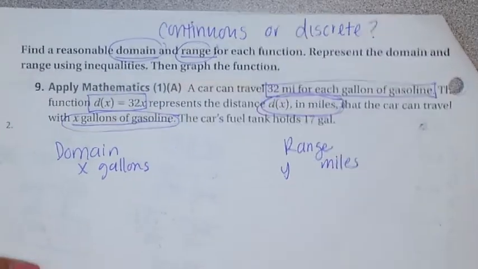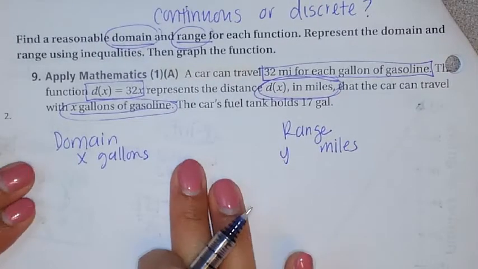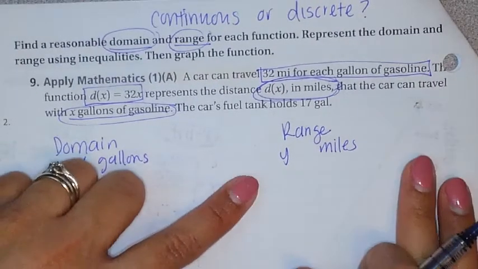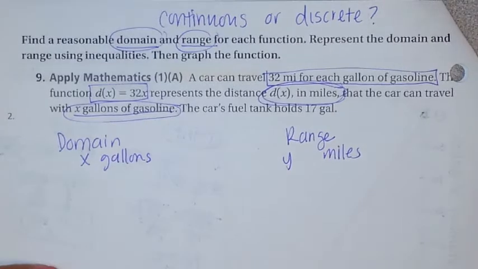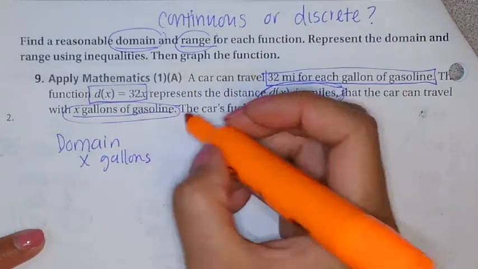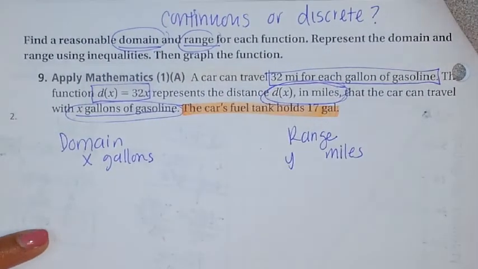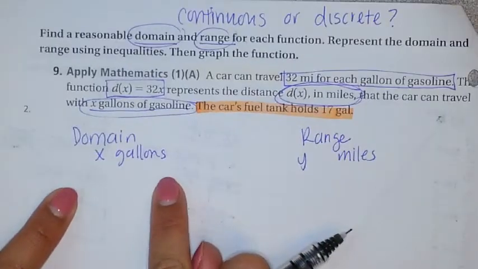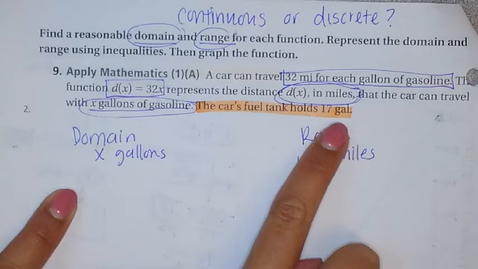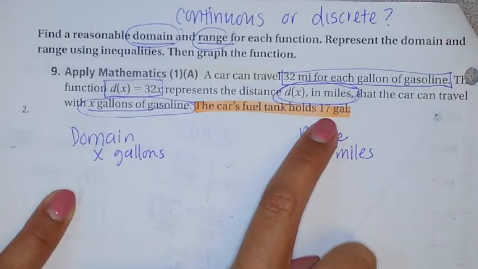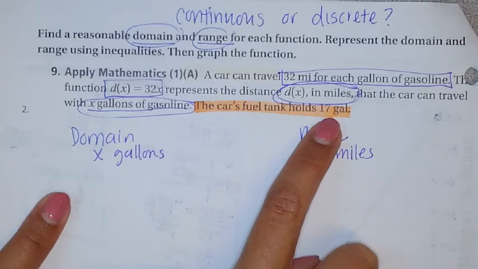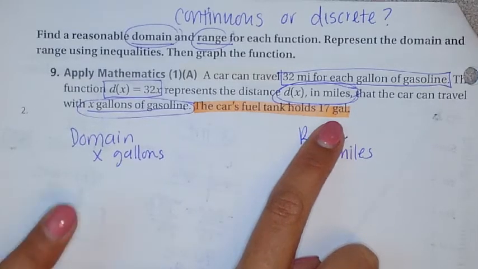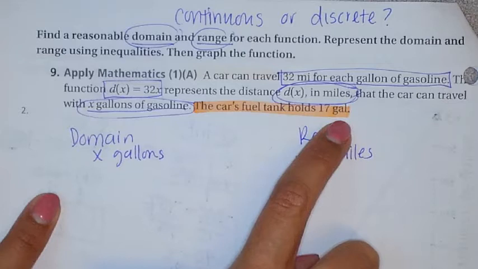So for this whole experiment, you need to know how many gallons it took, and then how many miles it took. So here it is, a very important piece of information. It says that there's only 17 gallons. So whenever I write my domain, I know that my highest number can be 17 and my lowest number is 0. It's either an empty tank or a full tank, right? So from empty to full, that's from 0 to 17 because that's the most they can hold.